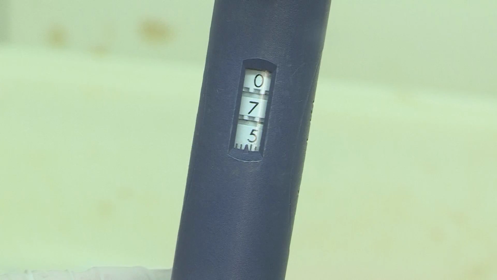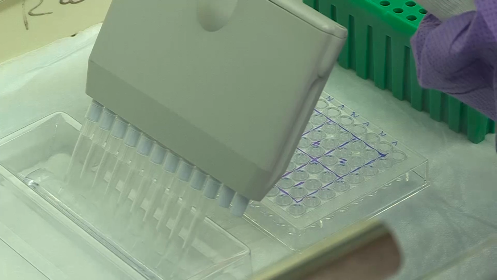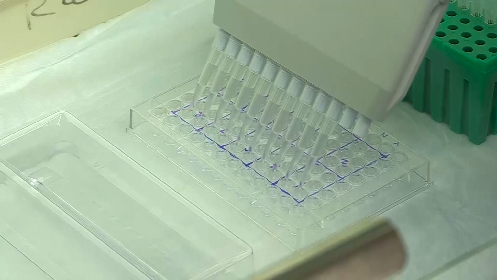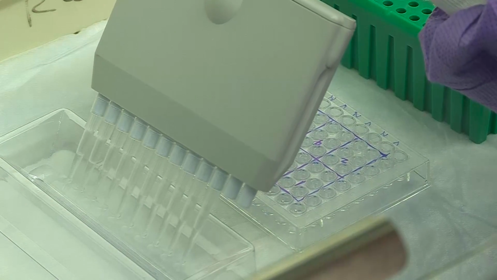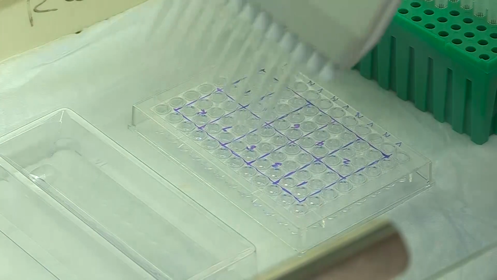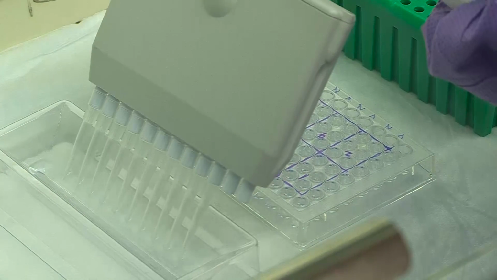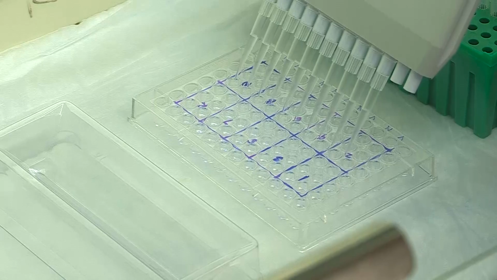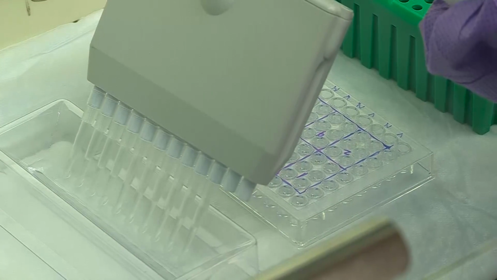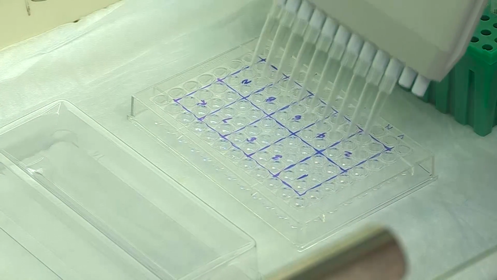Add 75 microliters of substrate to all 60 wells. If substrate is being added to multiple plates, care should be taken to avoid substrate contamination from the pipette tips. If the substrate in the reagent reservoir turns blue, discard the substrate and replace the reservoir with a clean one.